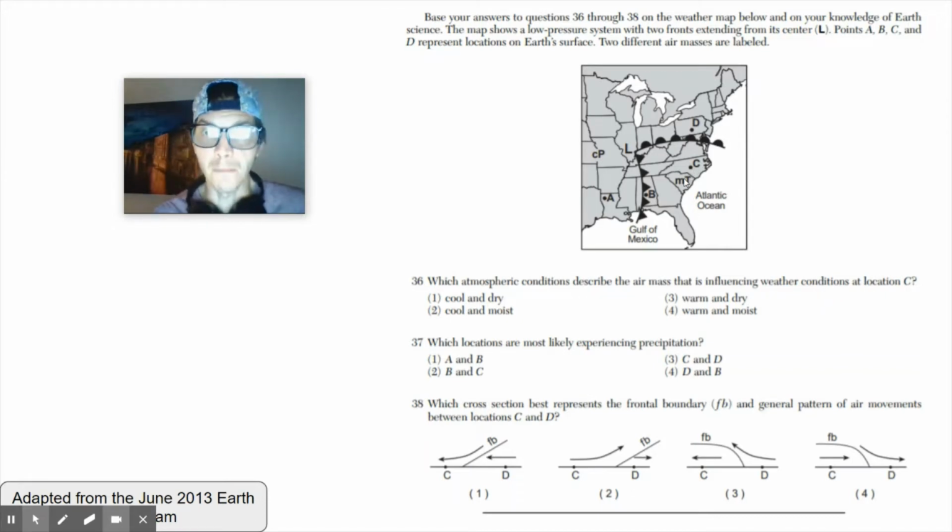Well, this is very close to a maritime tropical air mass. Maritime means that it was formed over the water, so it's going to be moist or humid. And tropical means that it was formed near the tropics, so it's going to be warm. So the best answer for that one would be choice 4. Which locations are most likely experiencing precipitation? Well, that would be any location that's located on one of these fronts. So the best option for some location experiencing precipitation would be B and D, choice 4.